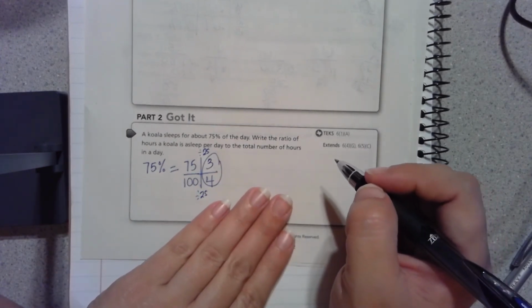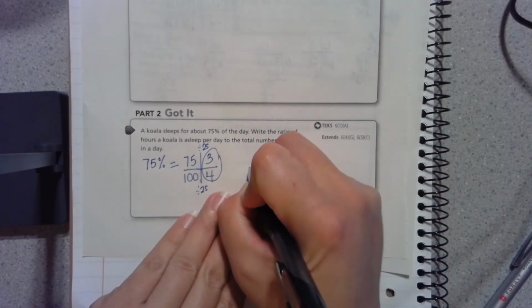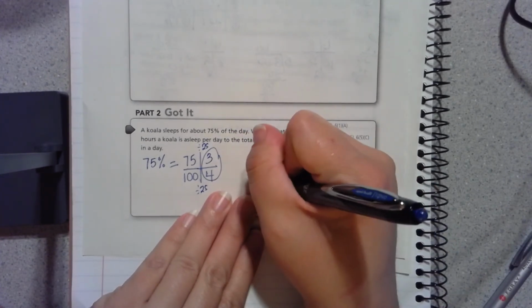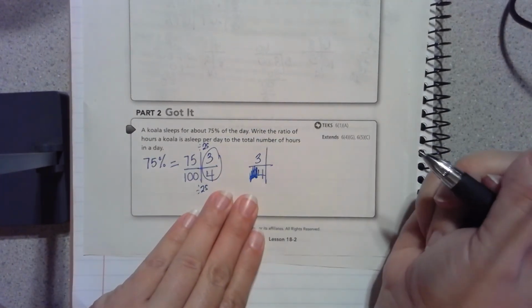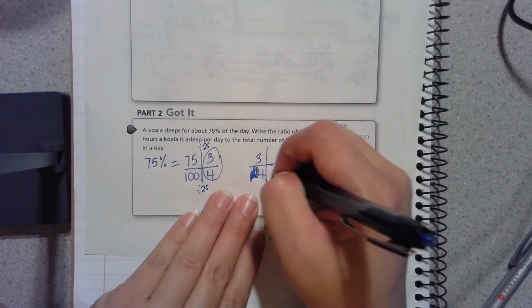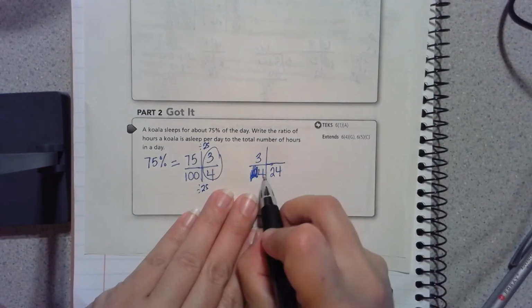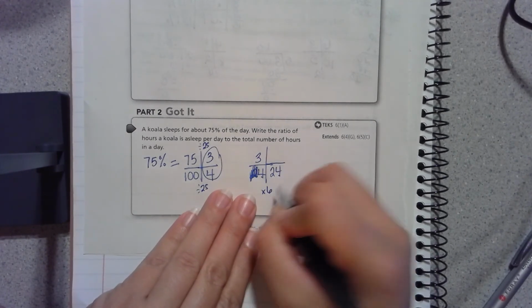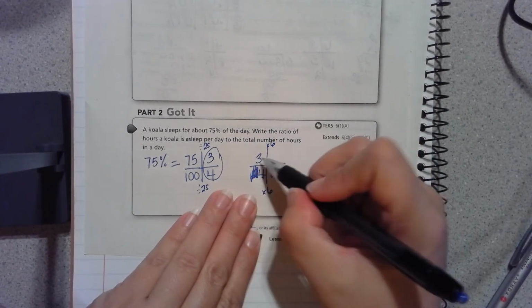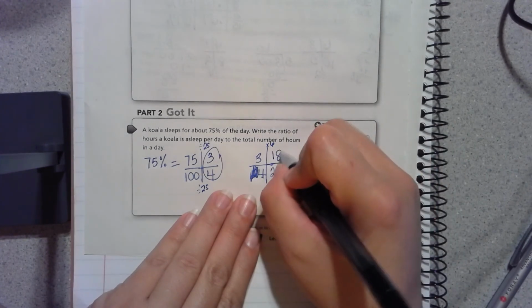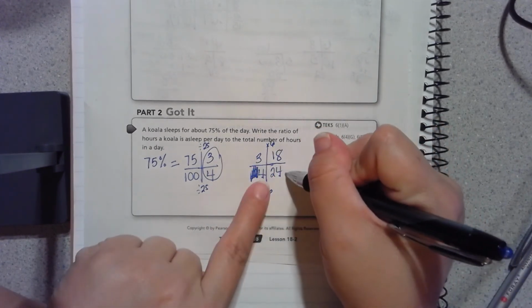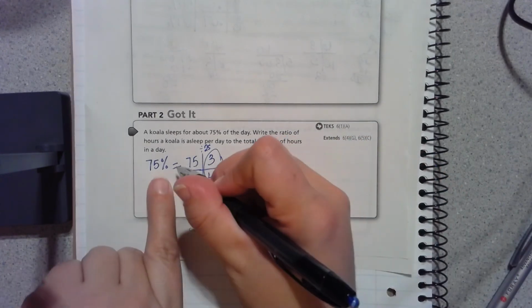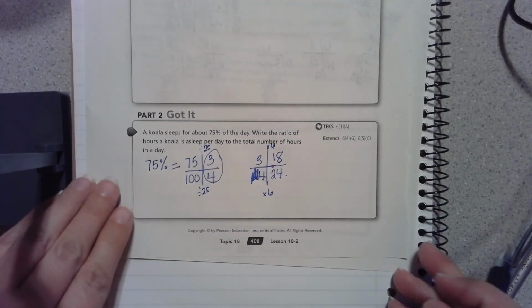Okay, so here's our new fraction. If we wanted to know what it was in a real day, well, how many hours are in a day? 24. What do I do to 4 to make it get to 24? Well, I multiplied by 6, so I'm going to multiply by 6 up here. 3 times 6 is 18. So for 18 out of 24 hours in a day, the koala is sleeping, and that is 75% of his day.